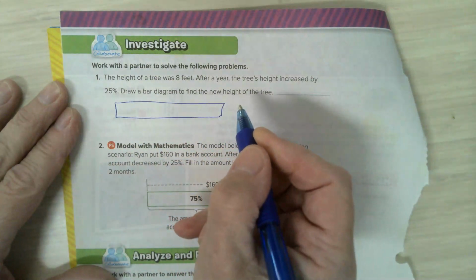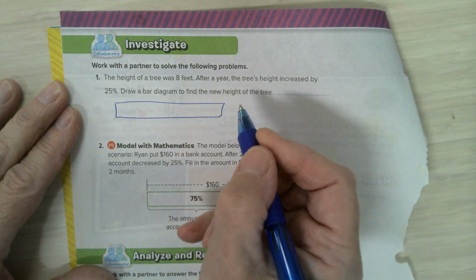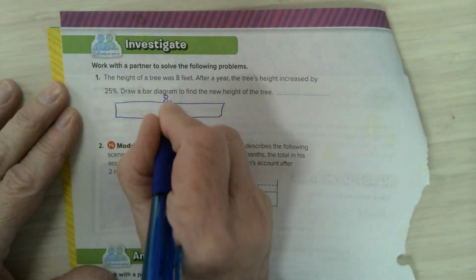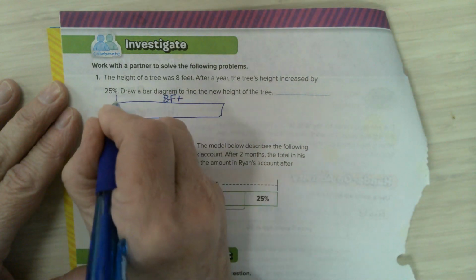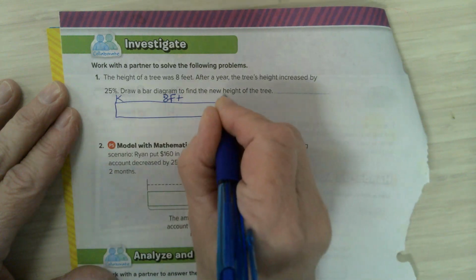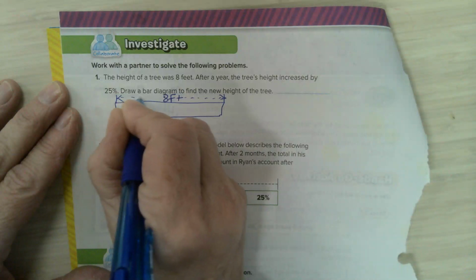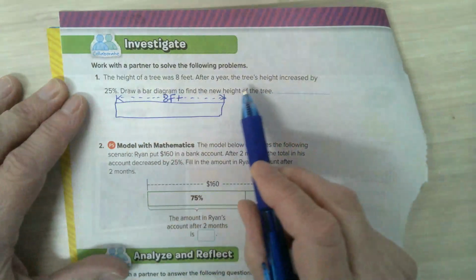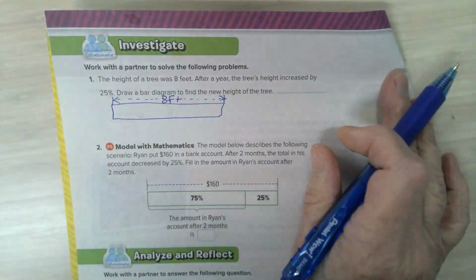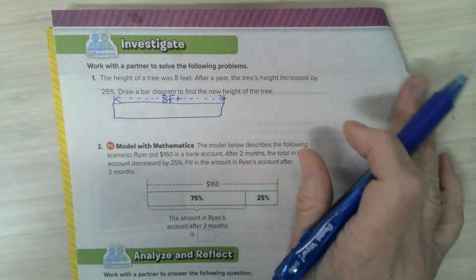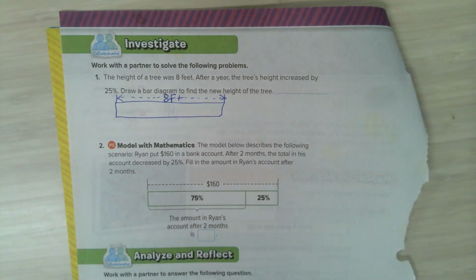Okay, so we have the first part, and it is 8 feet. So this represents 8 feet from here to here. The tree's height increased by 25%. 25% is what fraction, class? 1/4. So you're going to cut this box up into 4 pieces.